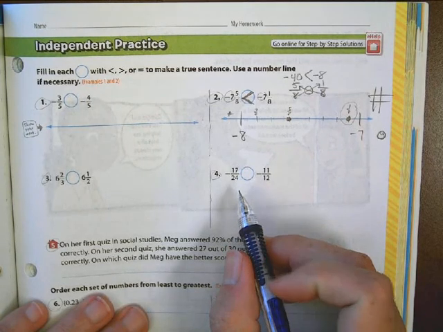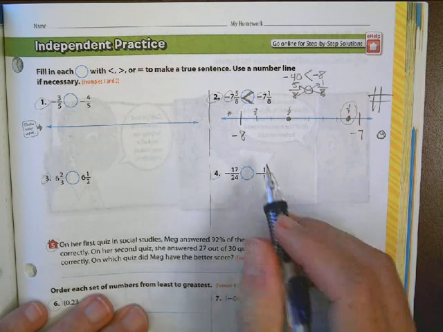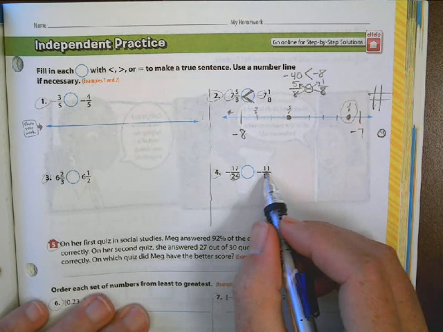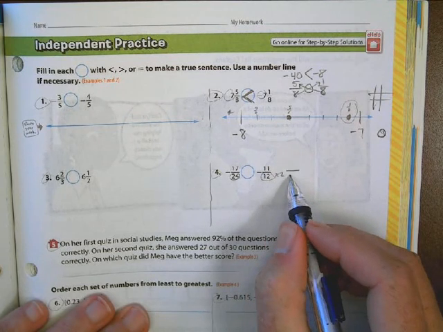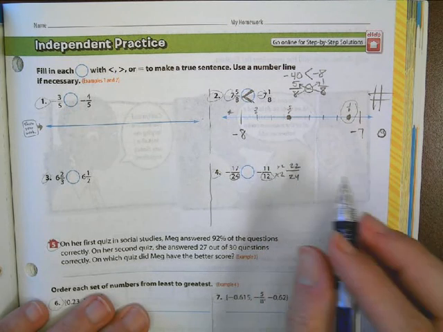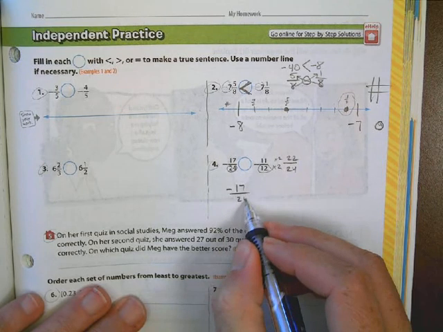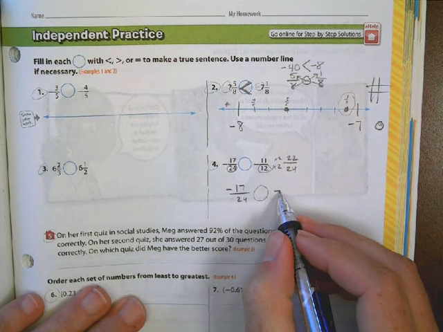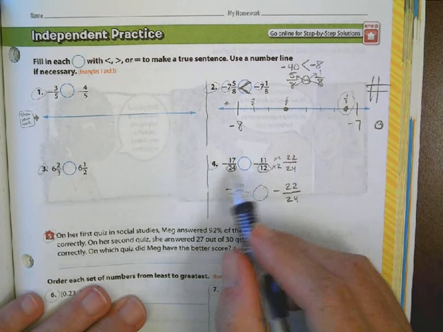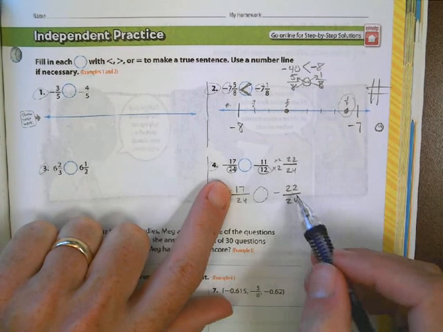Let's look at number 4. For number 4, what they're wanting you to do is to make sure you put things with a common denominator. Well, this one starts with 24, and to get to 24 from 12, I multiply by 2. So 12 times 2 is 24, 11 times 2 is 22. So really what I'm comparing in number 4 is negative 17 over 24 compared to negative 22 over 24. Now remember, these are negative, so you got to think a little differently. If it wasn't negative, I would just go, oh, 22 is greater than 24.